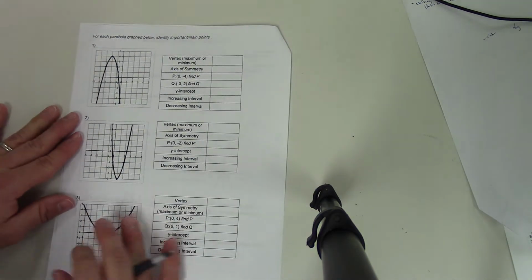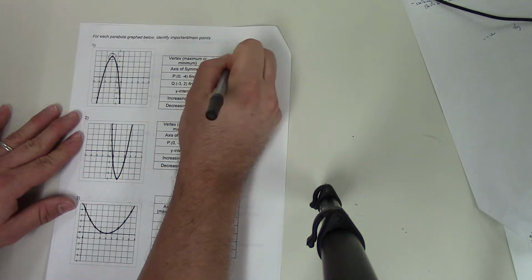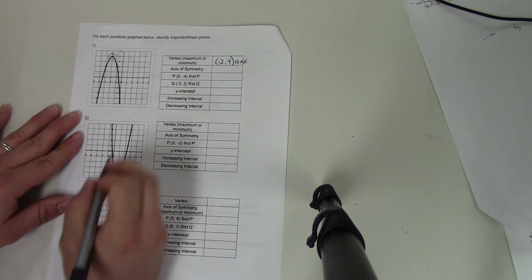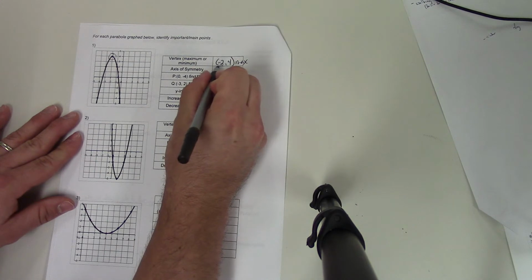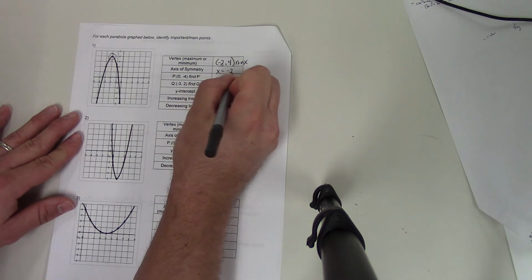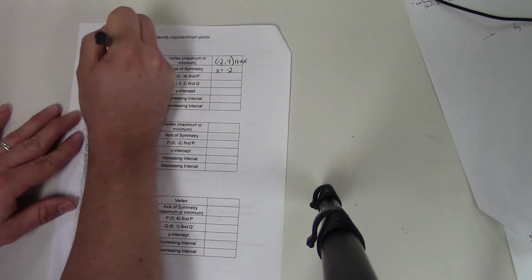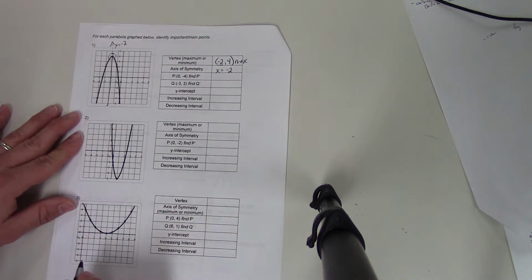So when looking at these graphs, and this is pretty easy stuff, guys, because the vertex is just the highest or lowest point. The vertex here is just this point right here. What are the coordinates of that? -2, 4, and of course that is our maximum. We're going to write that in there too. The axis of symmetry, again, is just the x value, so it's x equals -2. It is this line right here.